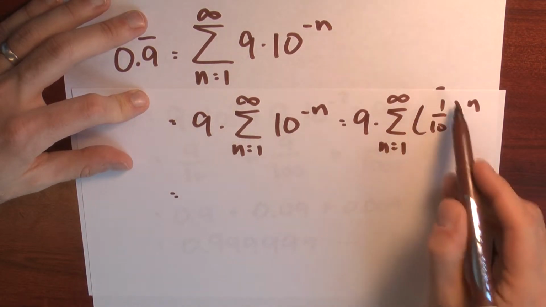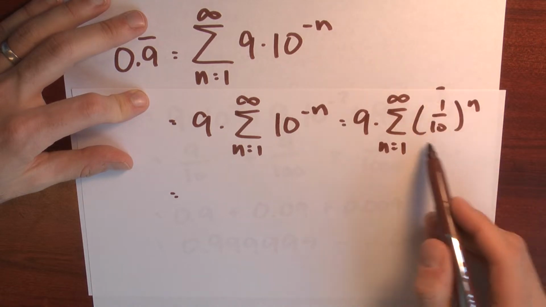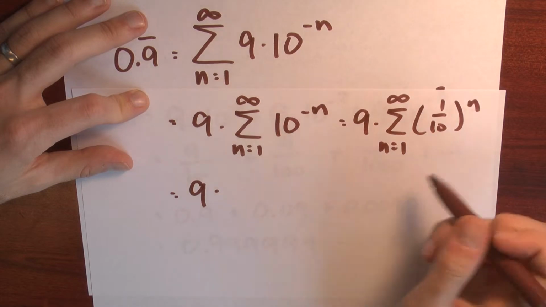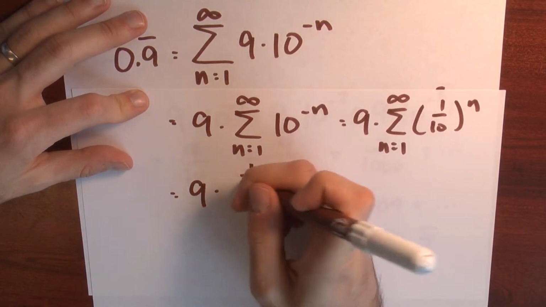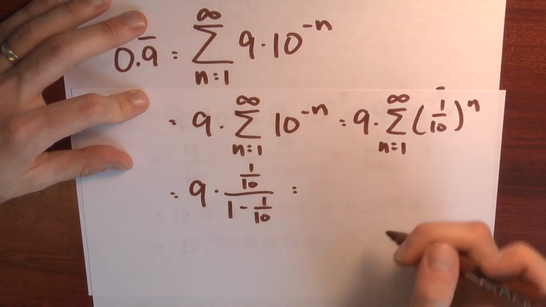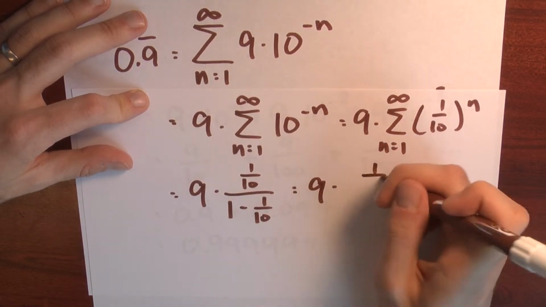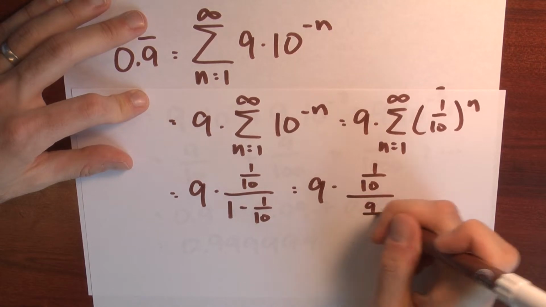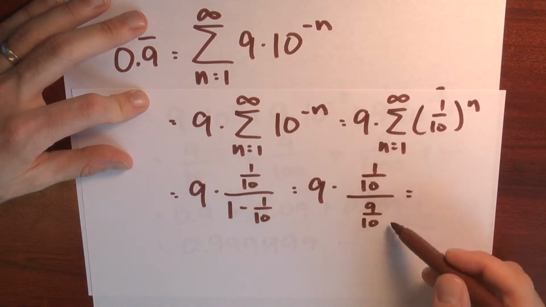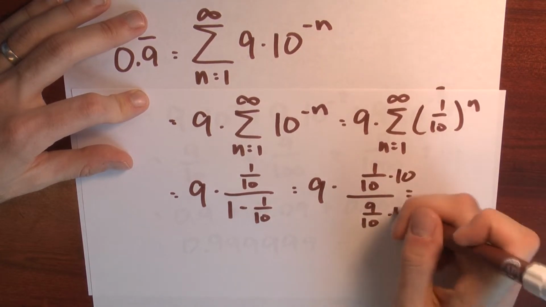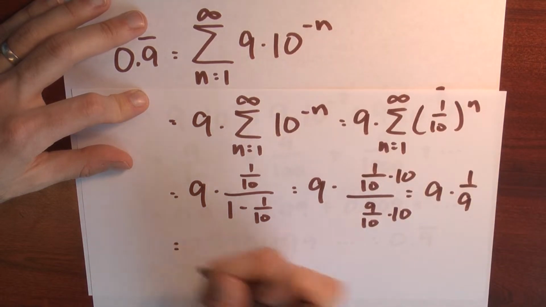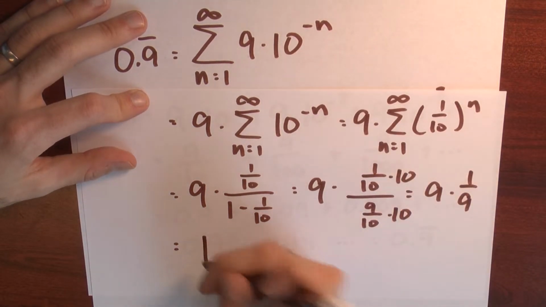It's a geometric series whose common ratio is between 0 and 1. So that converges, and its sum is 9 times the first term, 1/10, divided by 1 minus 1/10. That's 9 times a tenth over 9/10. What's a tenth over 9/10? I could multiply the top and the bottom by 10, and I'd get 9 times a ninth, and 9 times a ninth is 1.